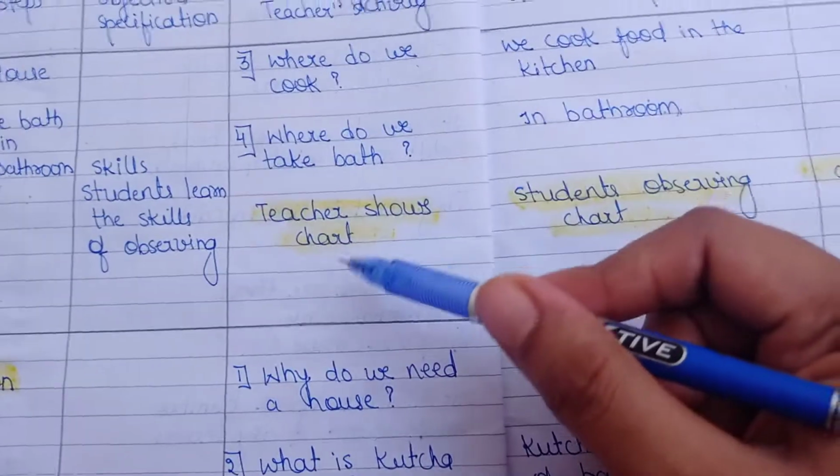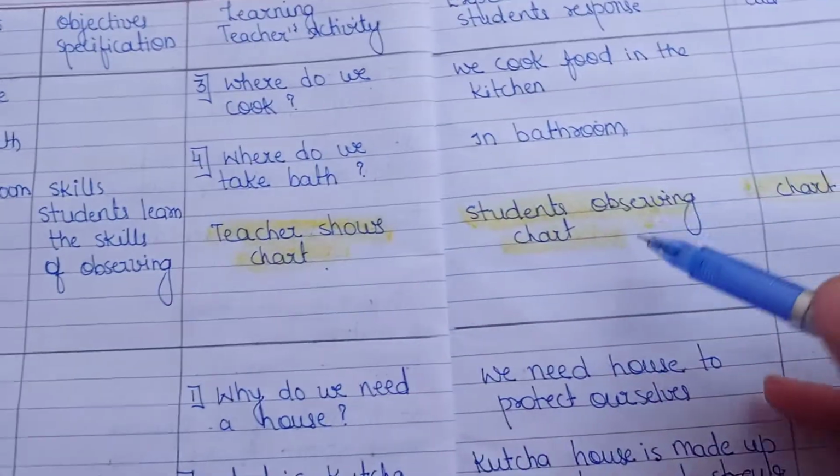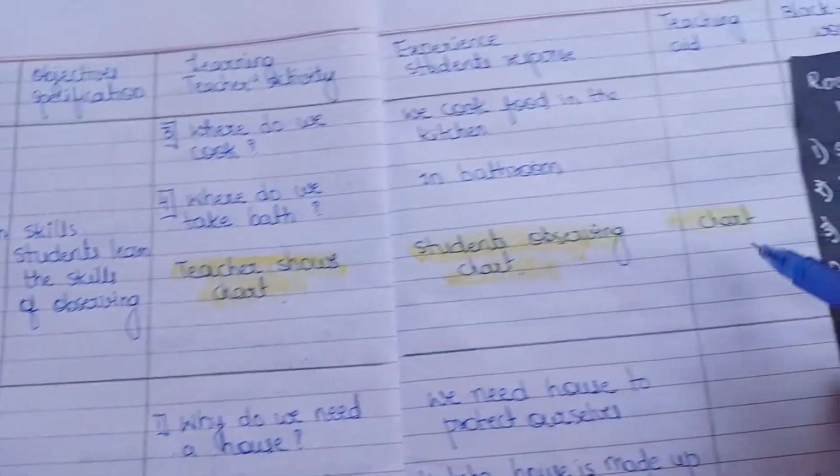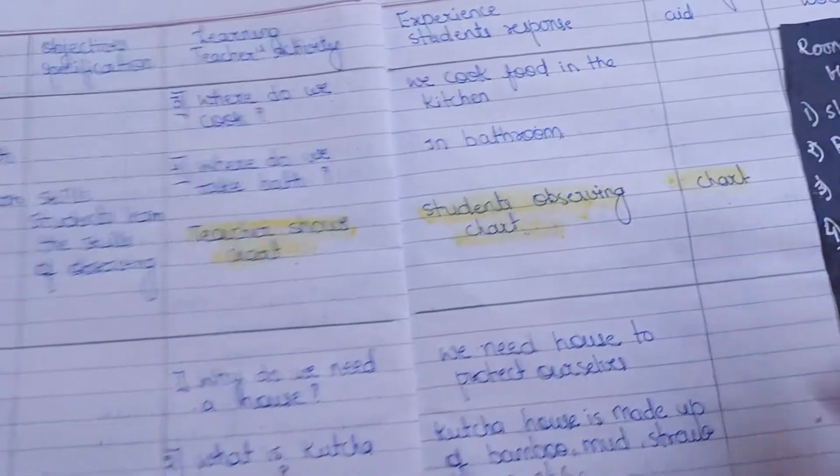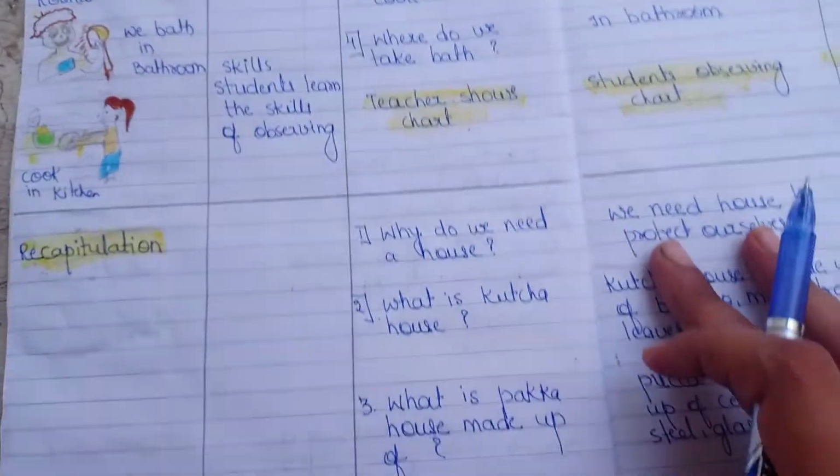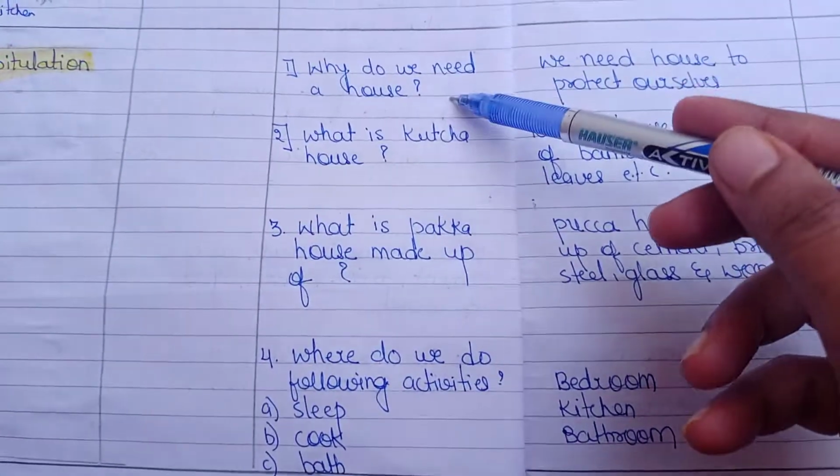And after that the teacher also has to show a chart. Okay, and students observing the chart, and here for teaching it we have to write on the chart. Like this we have to make. Here recapitulation, I have added here 4 questions.